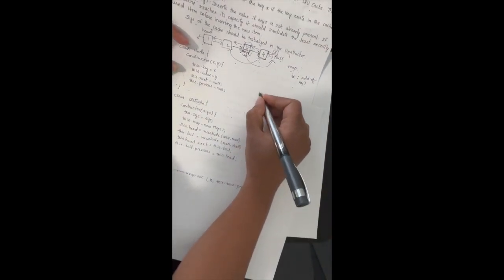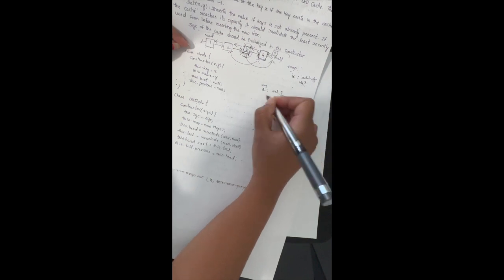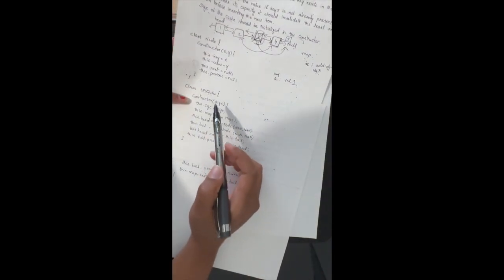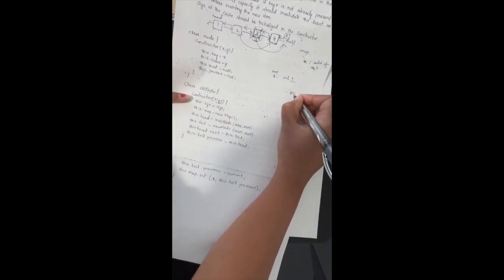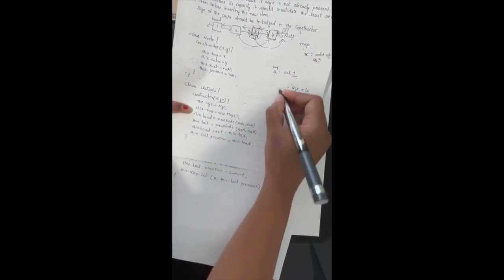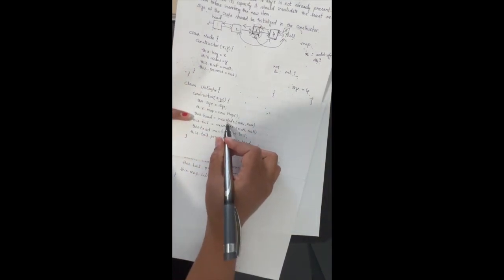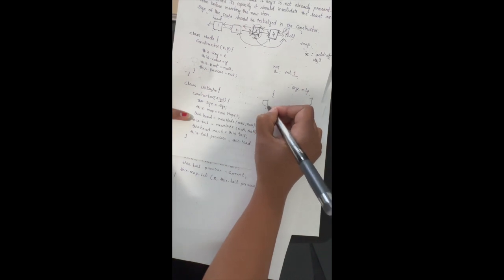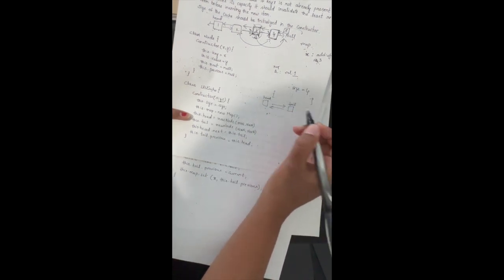Let's say we got key value pairs, with a as key and the value is 1. So first we need to give the size of the constructor, and let's say the size is 4. We'll have a new map, and we have two dummy nodes. One is head and one is tail, and those are connected to each other.